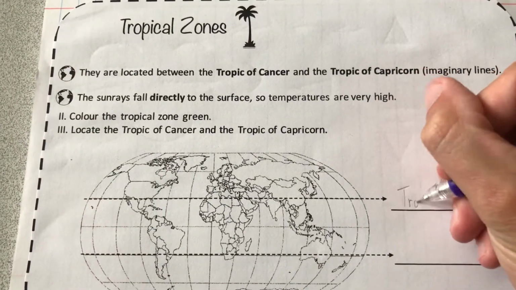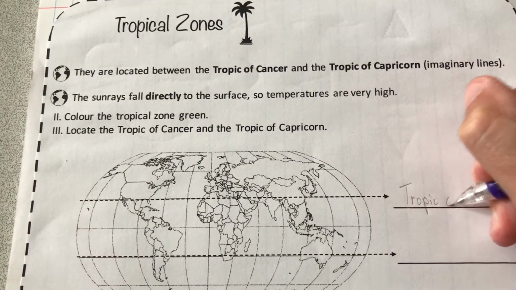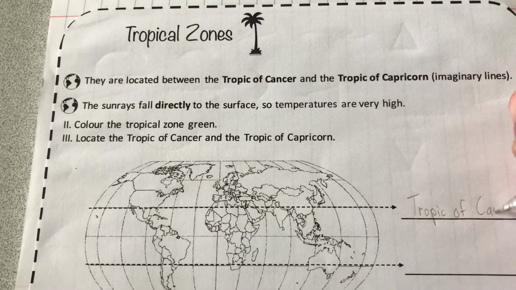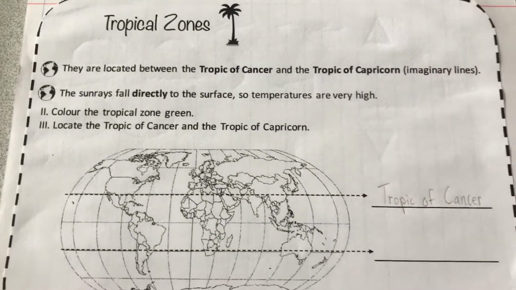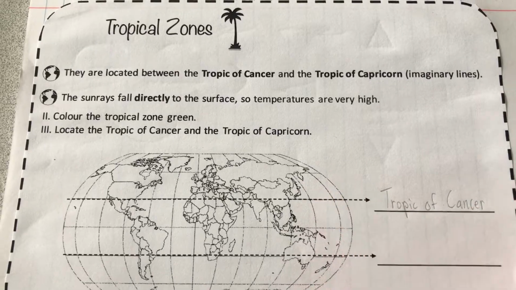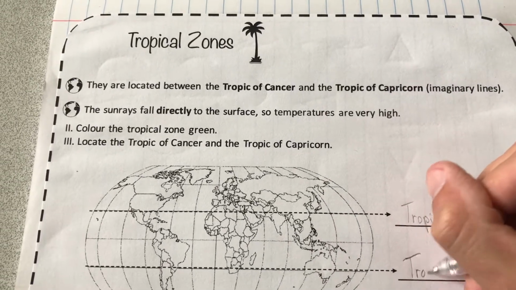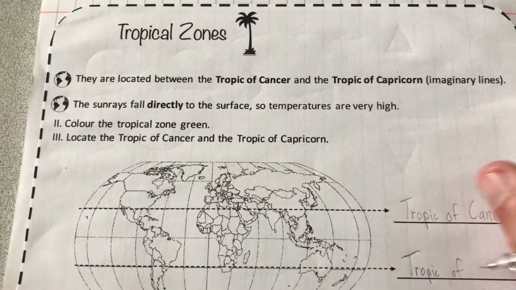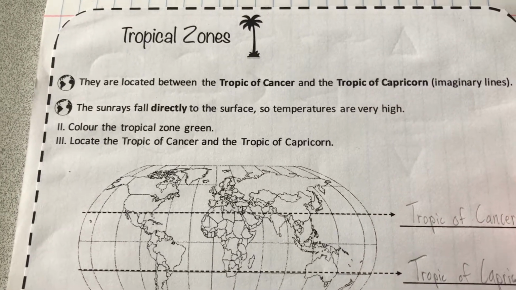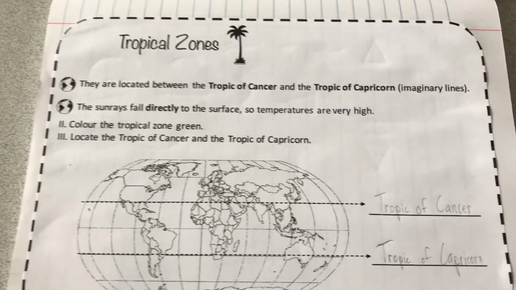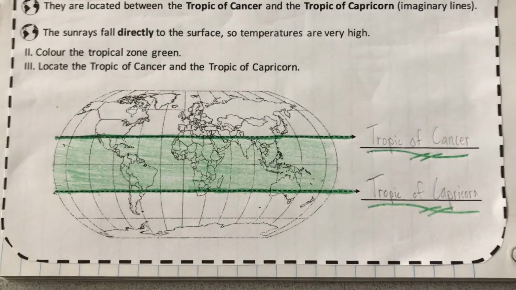This top one is known as the Tropic of Cancer, not like the cancer like the disease, it's just a name for that imaginary line. And this one is called the Tropic of Capricorn. And then what we're going to do is we're going to color it green.